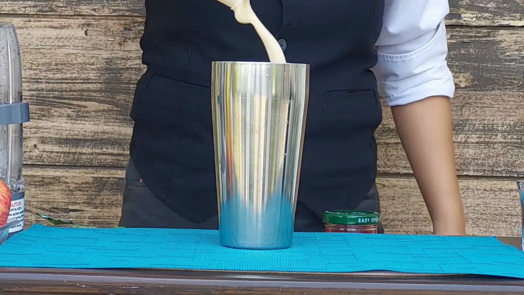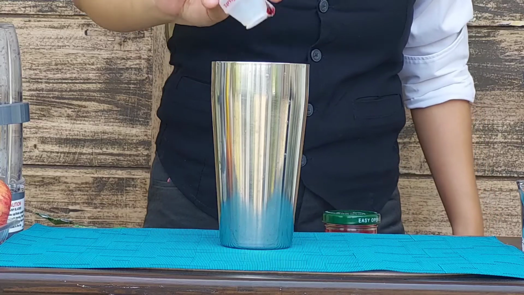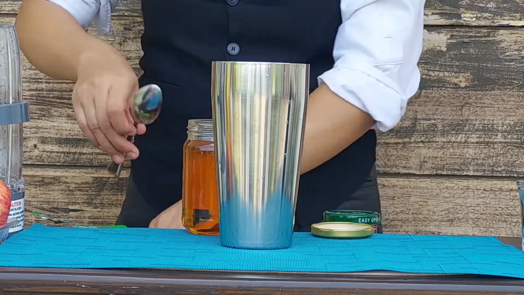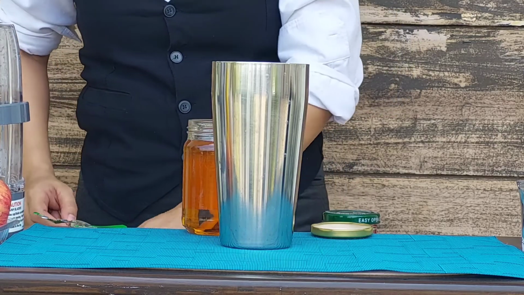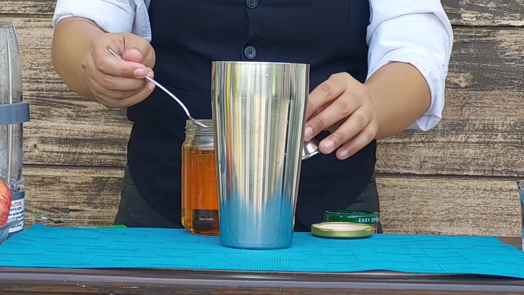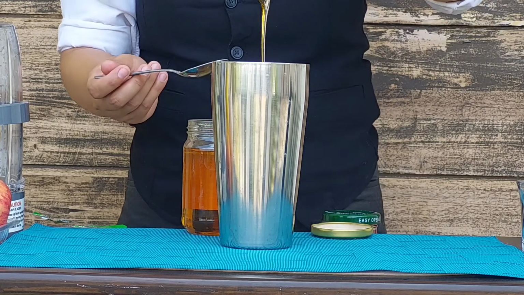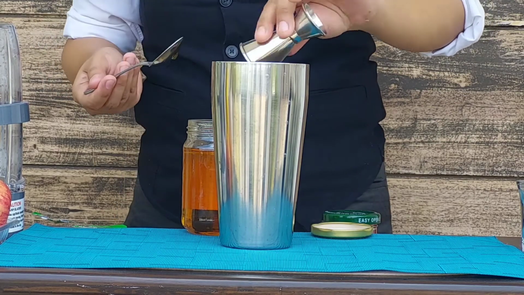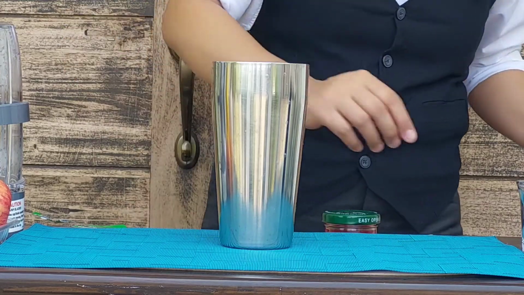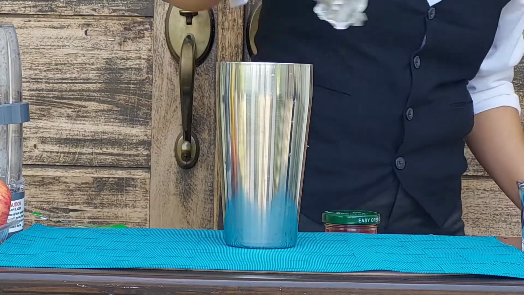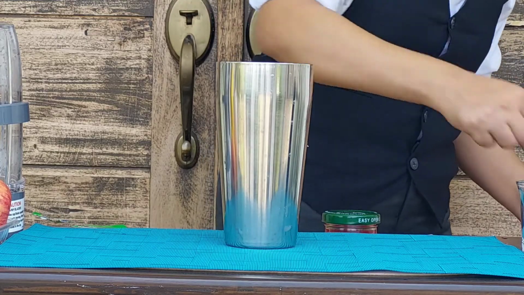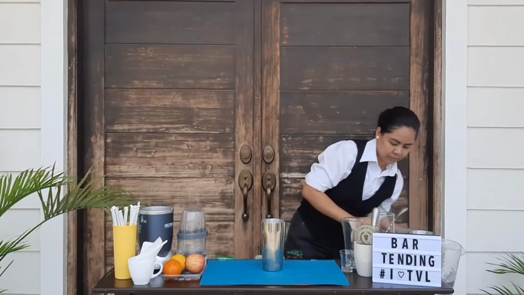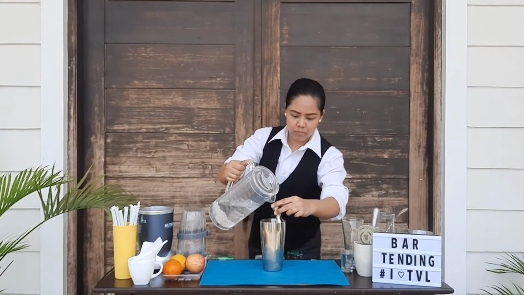Pour drinkable yogurt, then add 1 ounce of honey syrup. Fill the mixing glass with ice. Add 2 ounces of water.